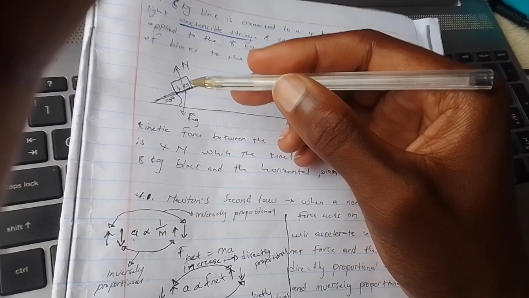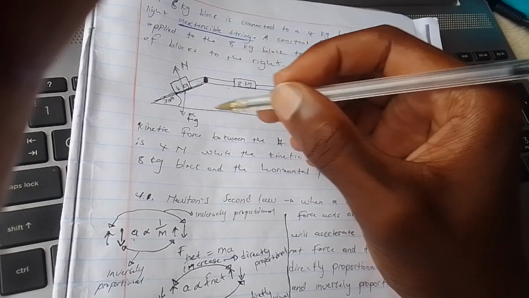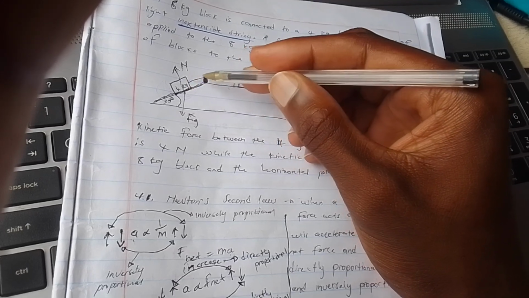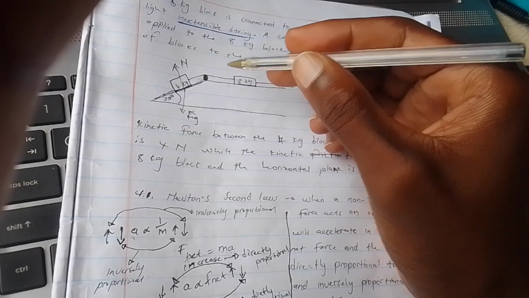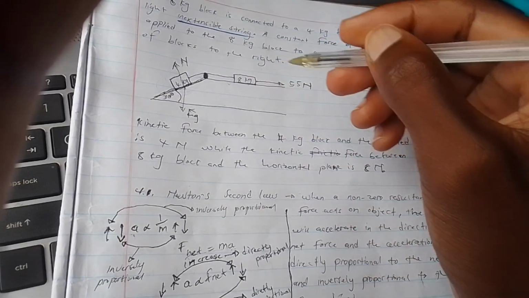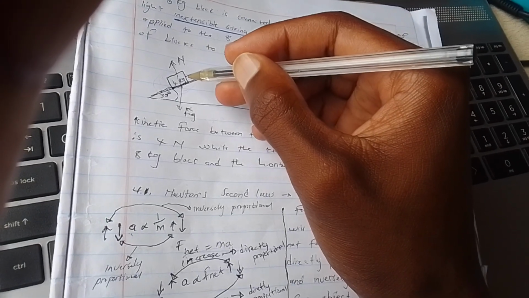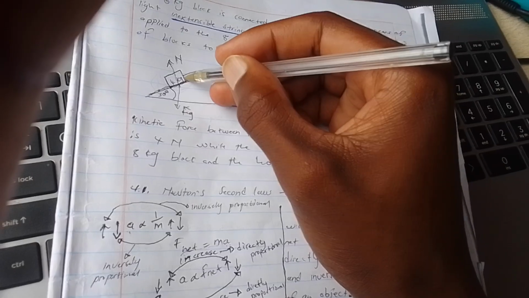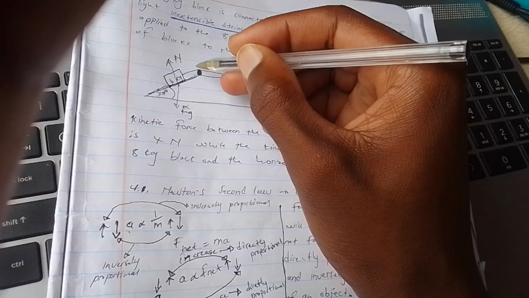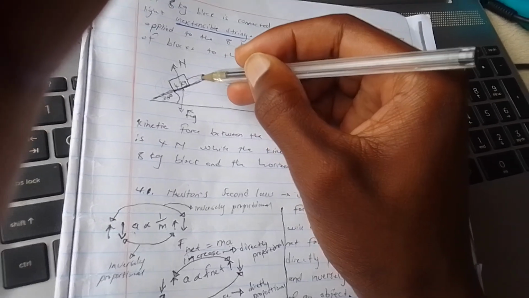because our 4 kg block is being pulled this way to the right, it means also our tension on our 4 kg block will act to the right, but not really right to the direction of our applied force, because you can see that our 4 kg block is on an incline, which means that our tensional force will be parallel to our inclined plane, because our block is on an inclined plane.